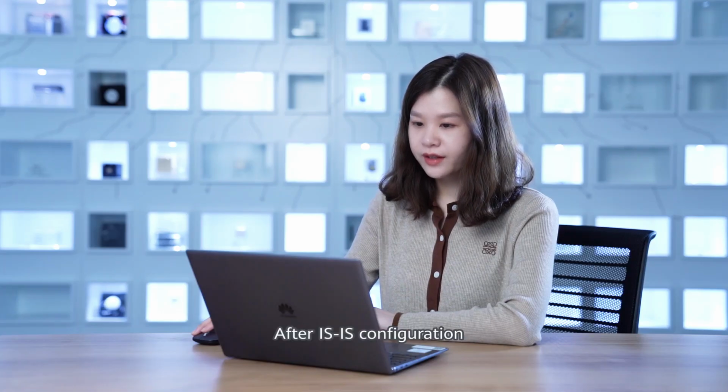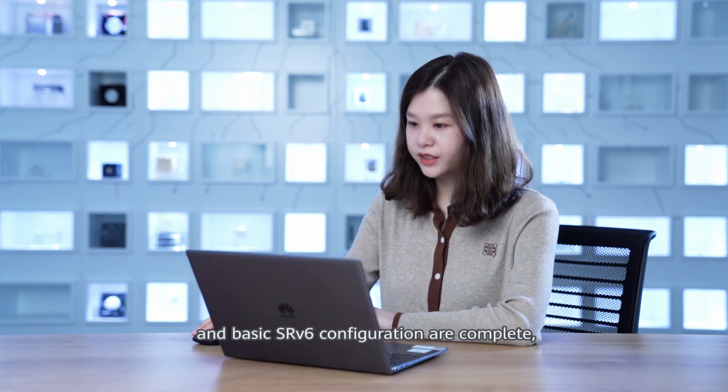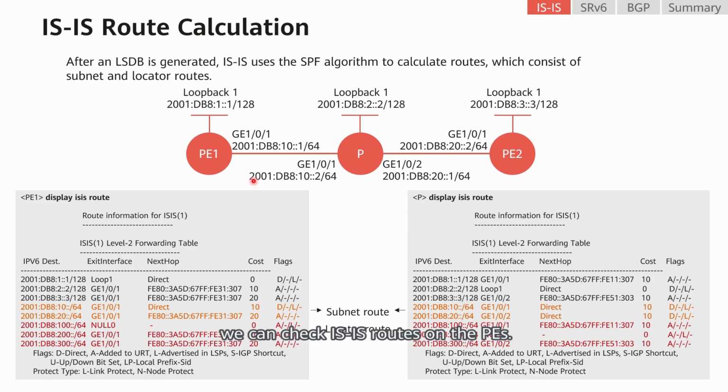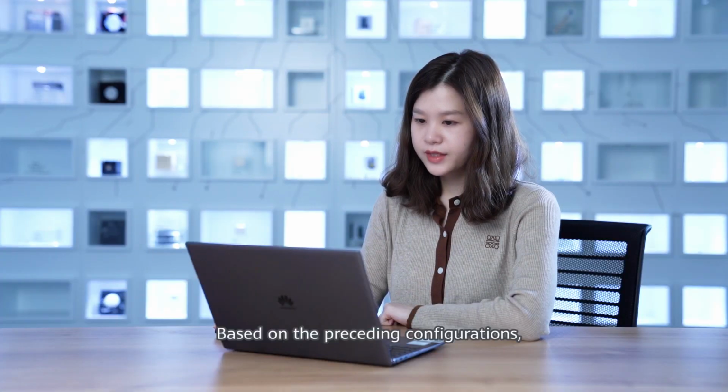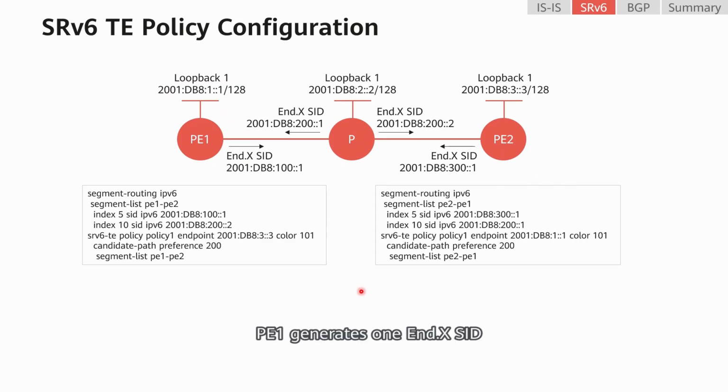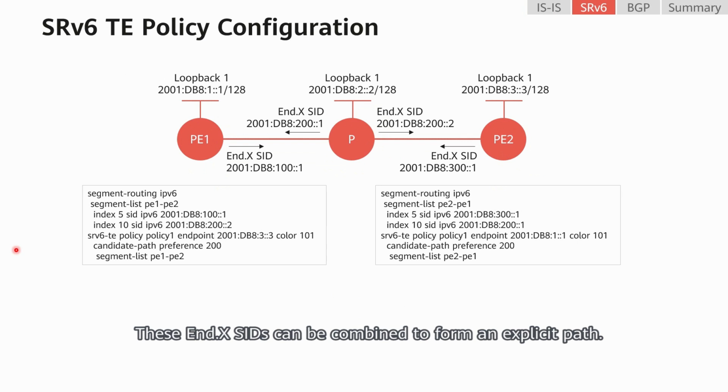After IS-IS configuration and basic SRv6 configuration are complete, we can check IS-IS routes on the PEs. The command output in this example shows that P1 has learned the locator routes of the P and P2. The P has also learned locator routes. Because SIDs are allocated within the locator range, they are routable on the devices. Based on the preceding configurations, P1 generates one End.X SID for the adjacency from P1 to the P. The P generates two End.X SIDs, and P2 generates one. These End.X SIDs can be combined to form an explicit path.